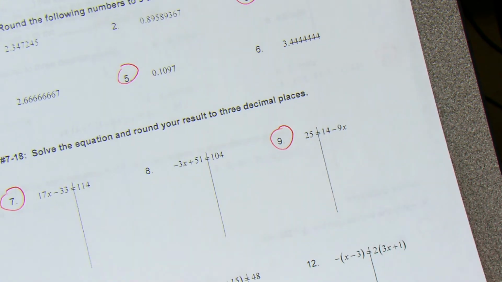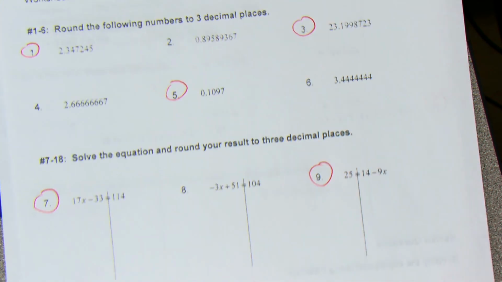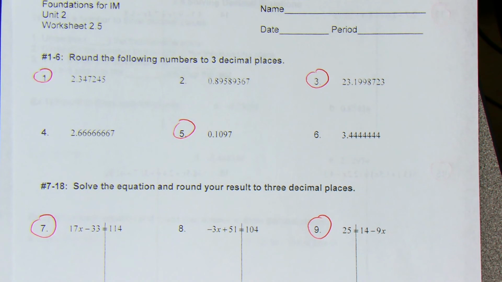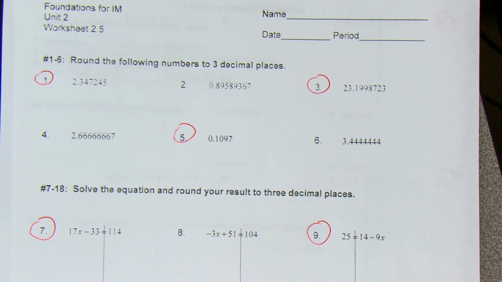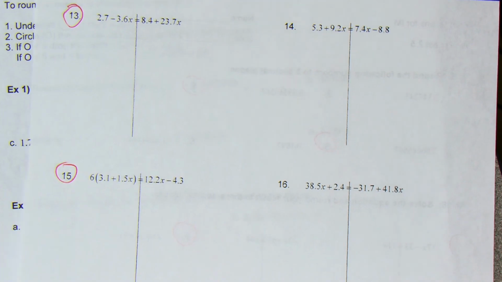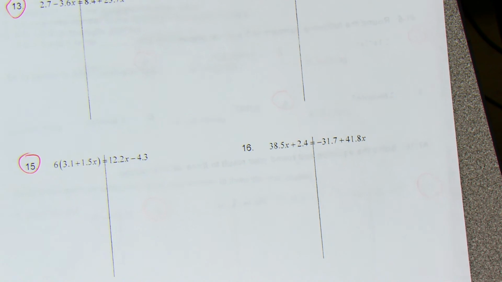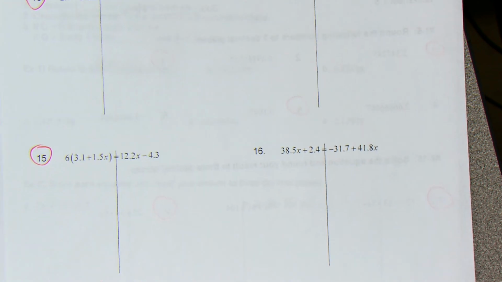Okay, so this is worksheet 2.5. Like I said, we're completing all the odd numbered problems, including the review problems. Let me try and find one or two that I would like to do with you guys to demonstrate. Let's do number 15 together, okay? Because 15 has some long distributive property that has to do with decimals, okay? So we will definitely need our calculators for this one. So go ahead and take those out.